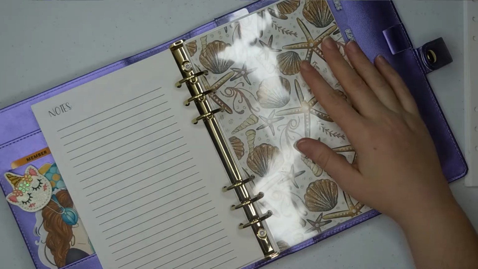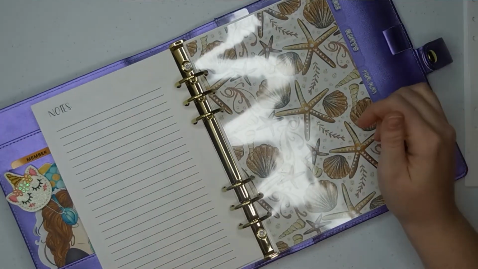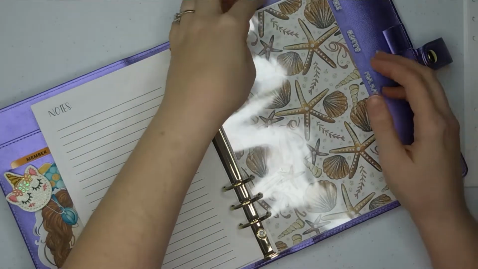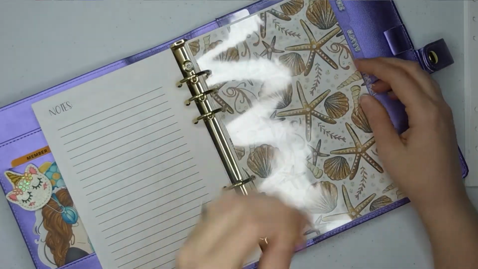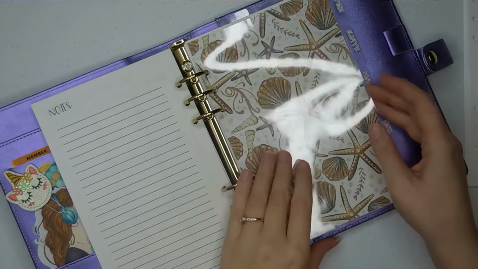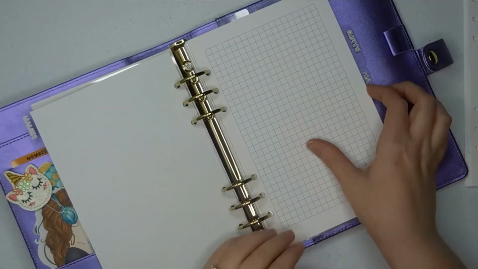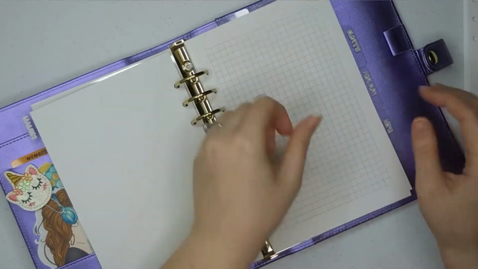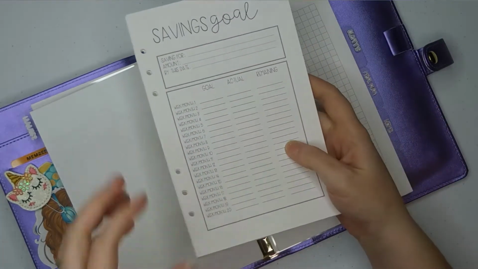Okay guys, so here I have my finances tab in my planner. I'm going to get some more top tabs to kind of divide this section up a little bit. And so right now, all that's in there is just some graph paper. And I've got my printables printed out.